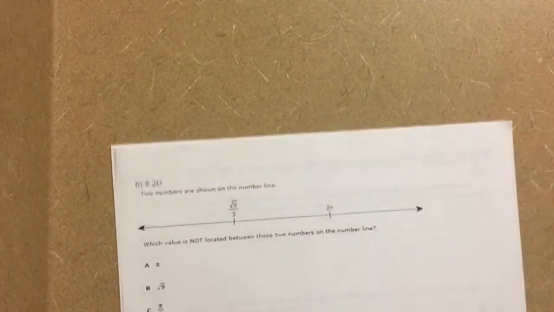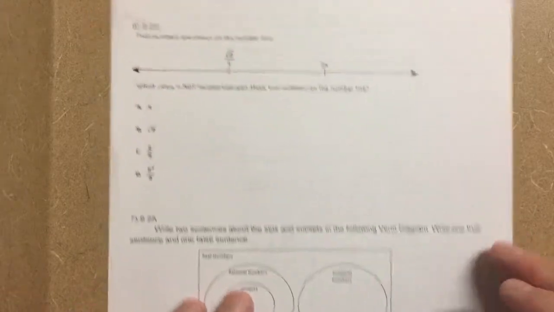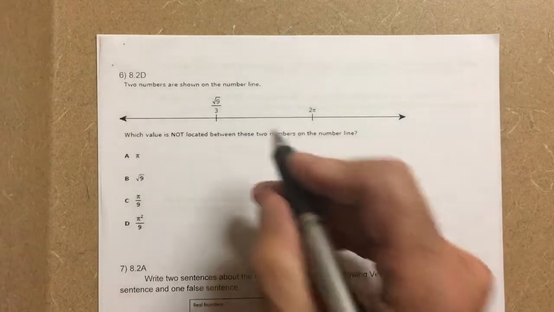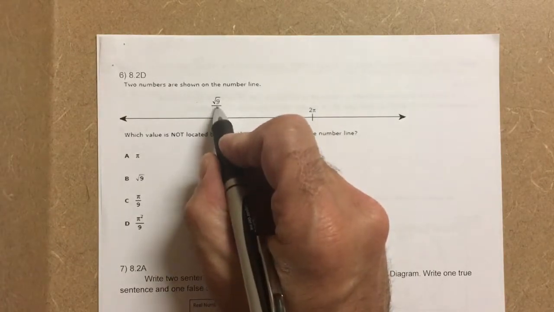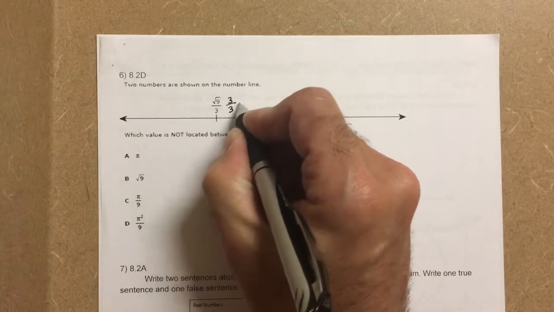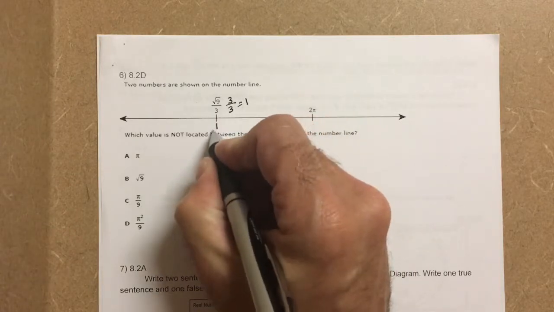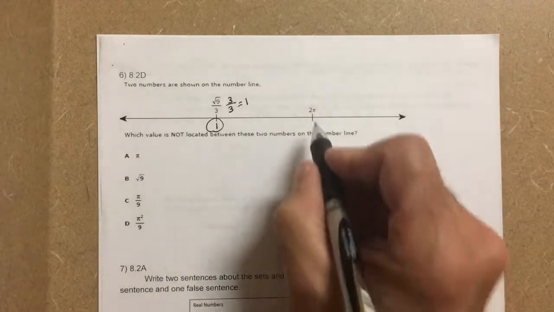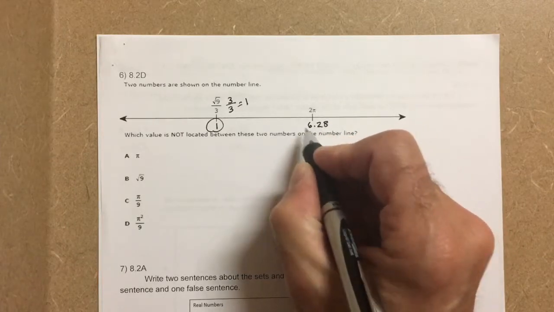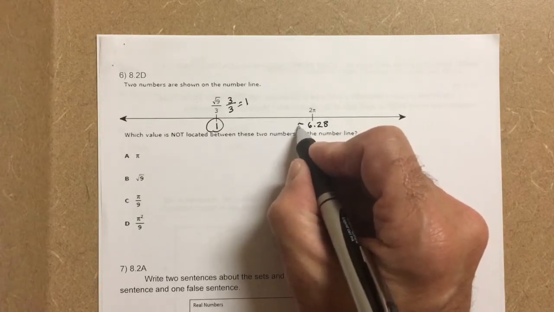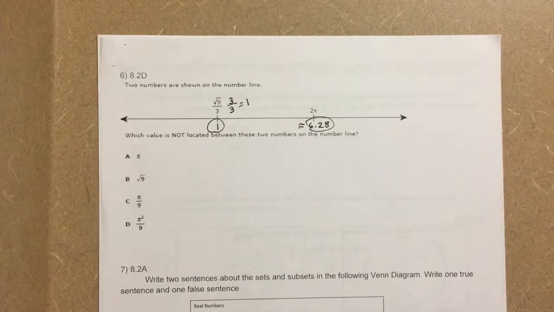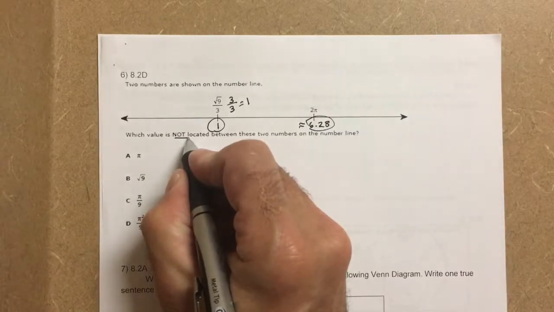Question number 6. Two numbers are shown on the number line. First, I need to find out what this is. The square root of 9 is 3. So 3 divided by 3 is 1. So this number should be the value 1. 2 times pi is about 6.28.